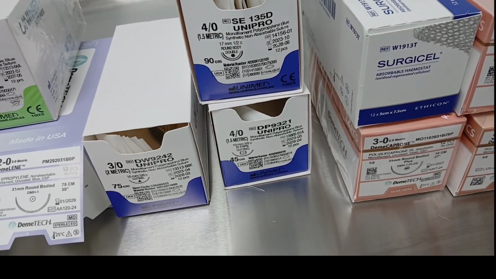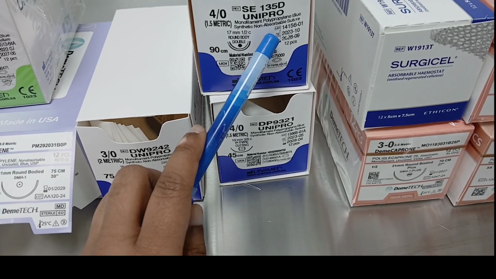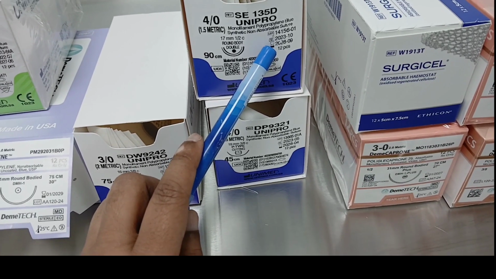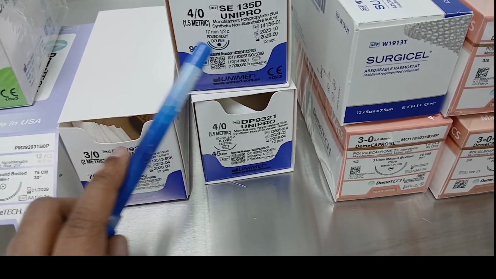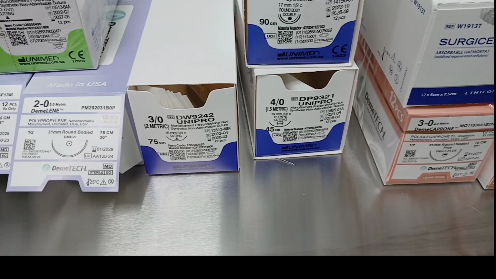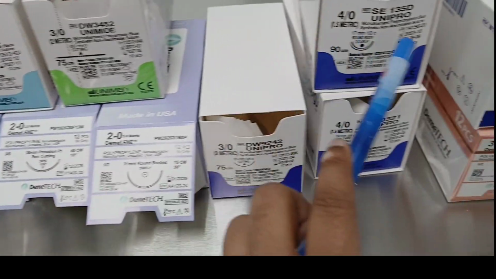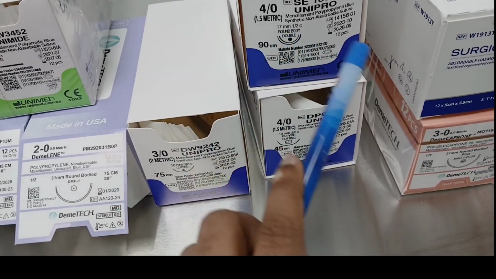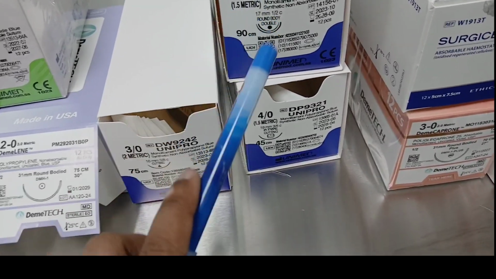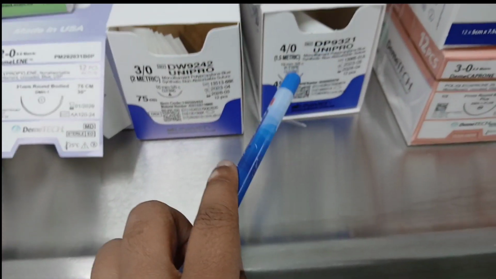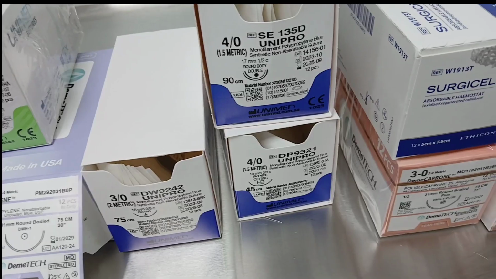So once again I will explain how to check basically suture material. First we have to see the manufacture date, then the expiry date, then the lot number, then we have to check the suture number. For example 3-0, 2-0, like that we have to check the suture material number. Then we have to see what kind of suture we are going to use. Then we have to see whether it is a single needle or double needle. This is the basic instruction.